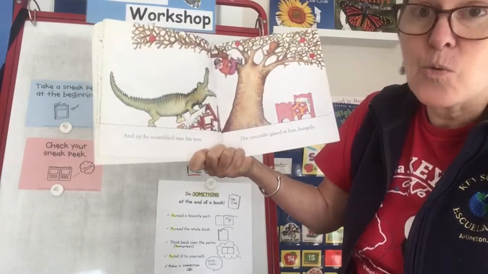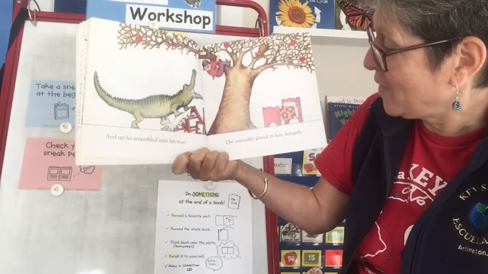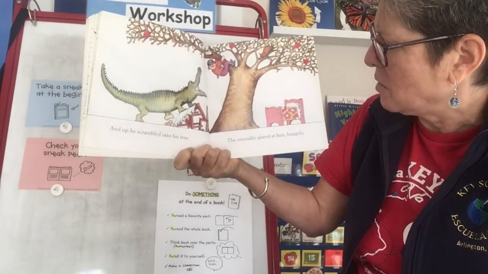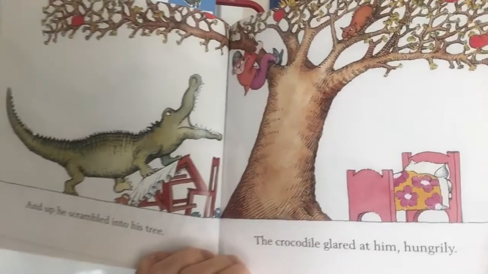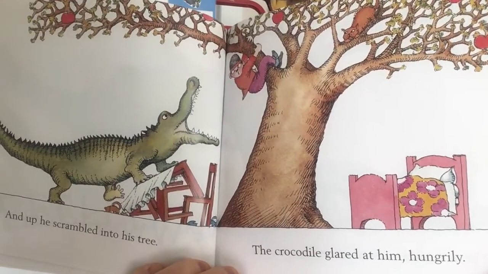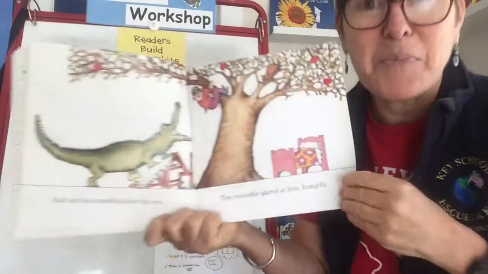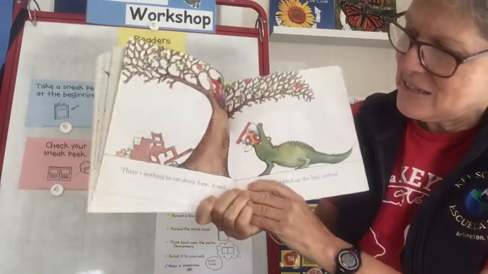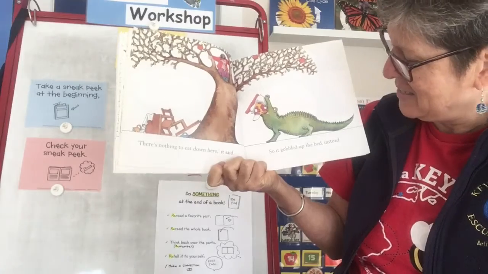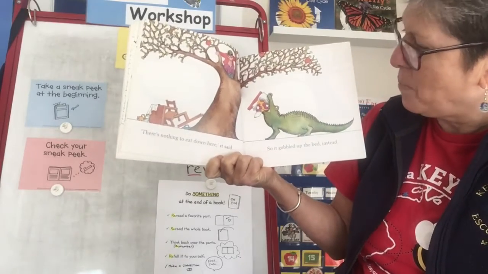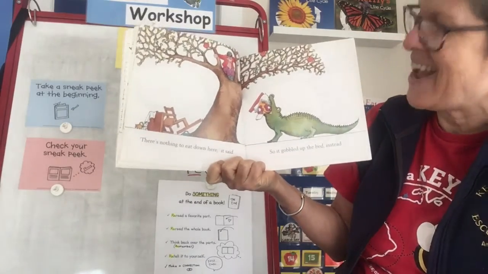And up he scrambled into his tree. The crocodile glared at him hungrily while he ran all the way home. Luckily, he can climb up the tree. "There's nothing to eat down here," it said, so it gobbled up the bed instead.